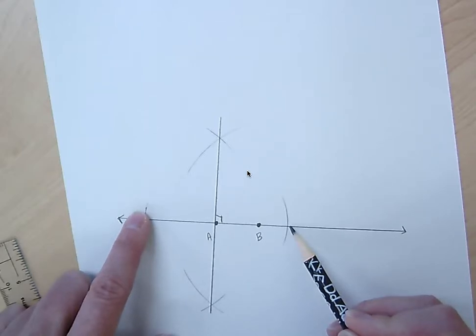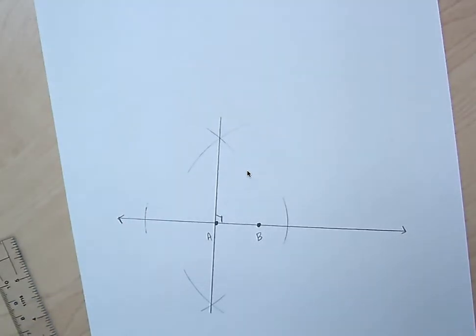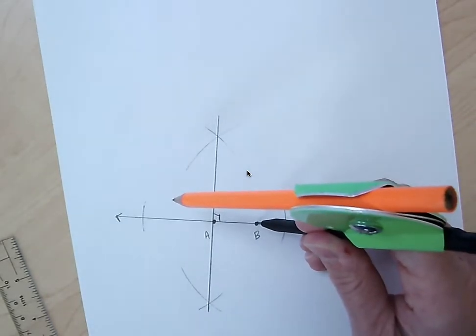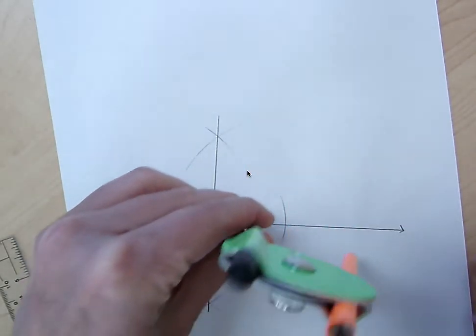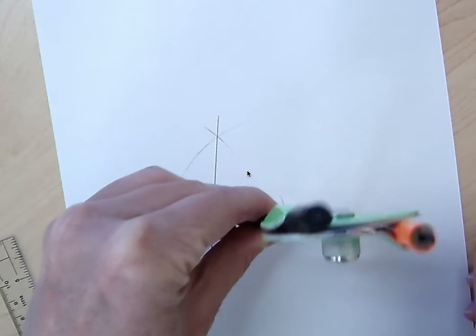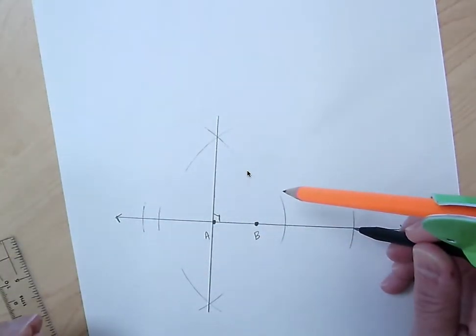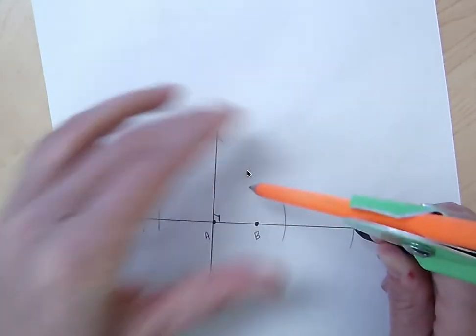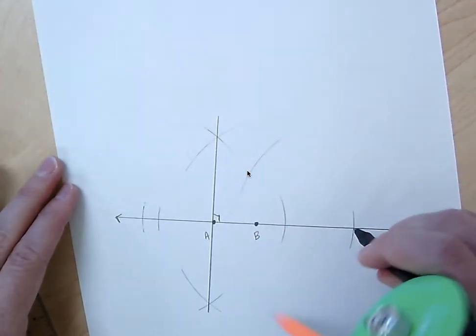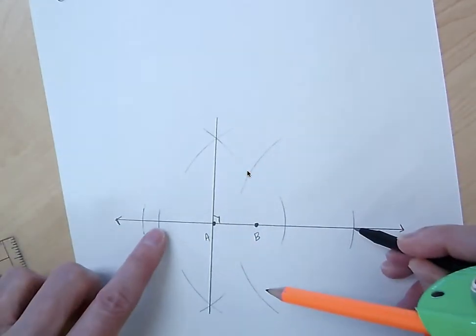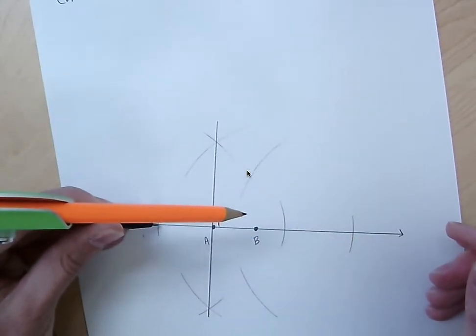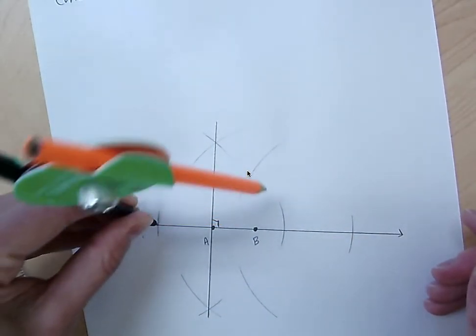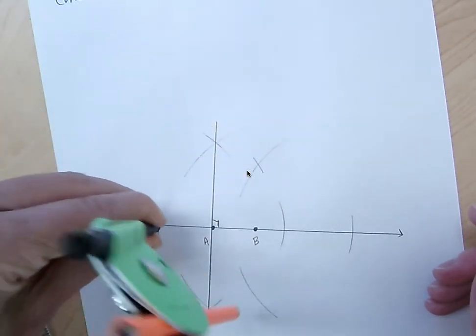Now, I can do the same thing with B. So here's where you have to keep track of your arc marks. I'm going to do an arc here, an arc on the other side of B, and then I'm going to open my compass a little bit and swing arcs above B and below B. You have to remember we're using this one that's a little bit closer. We're going to go again above B and below B.